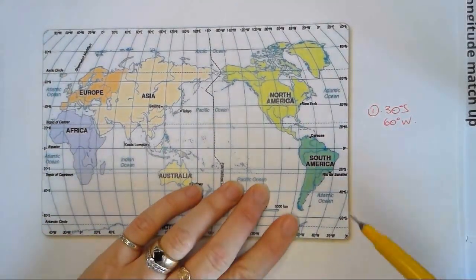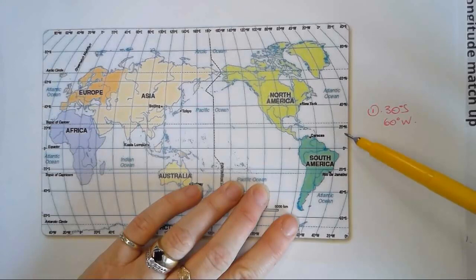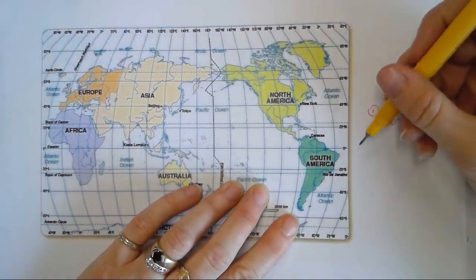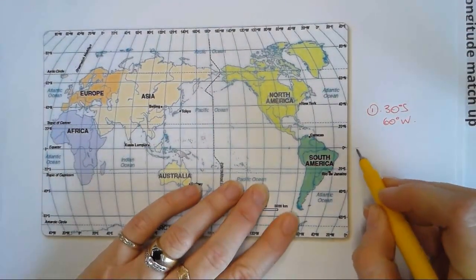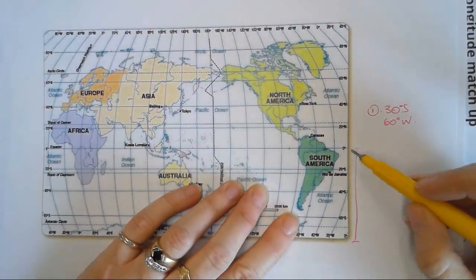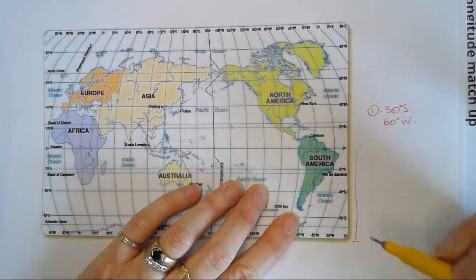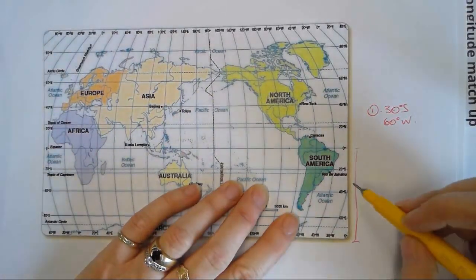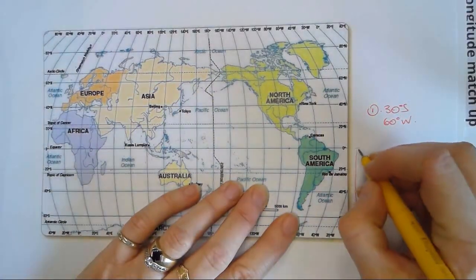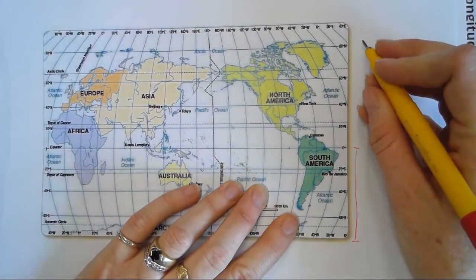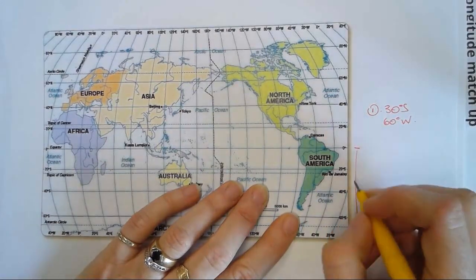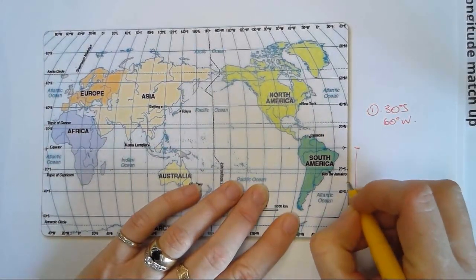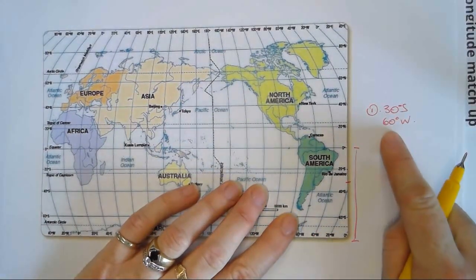Now on my map, because it's divided up into lots of 20, I'm going to have a guess of where that should be. Now I know that it's going to be in this half of the map. That's because from 0 down on the southern part of the map it is S for south. Okay, if it was north it would be in this top half. Okay, so 30 degrees south is going to be between 20 and 40, so it's going to be about here.